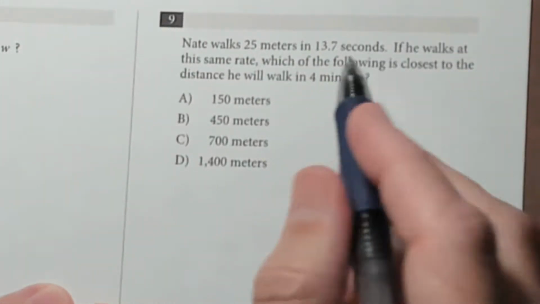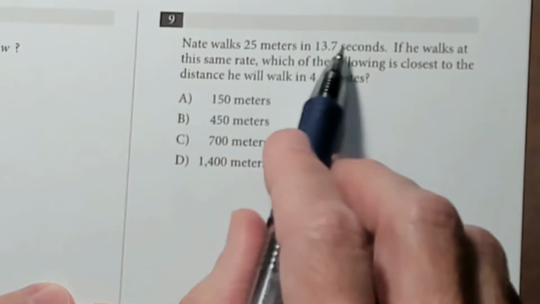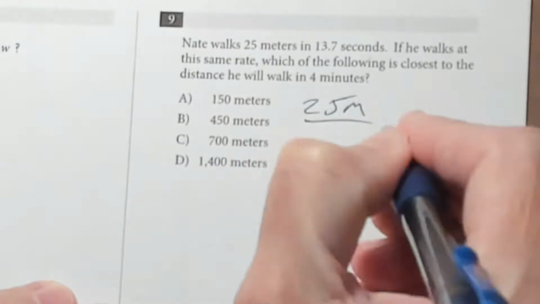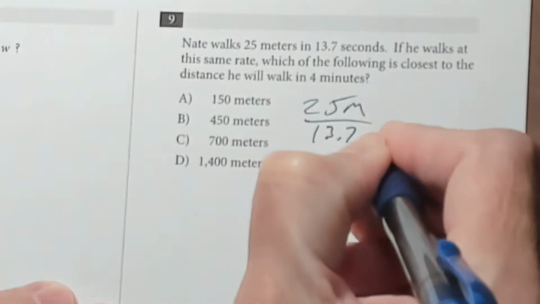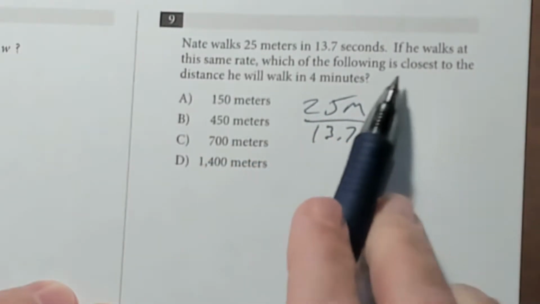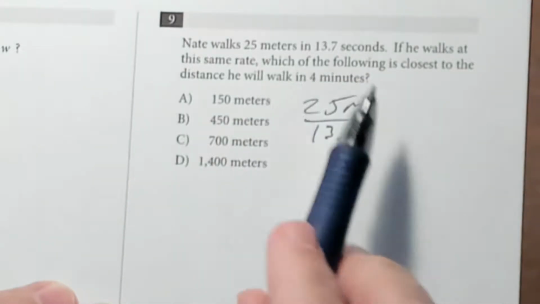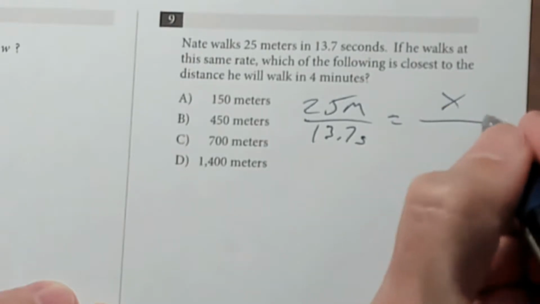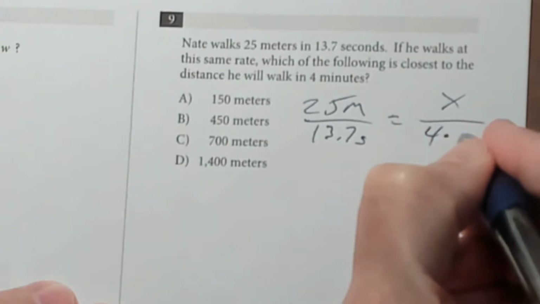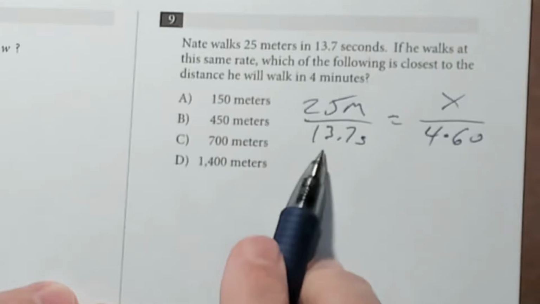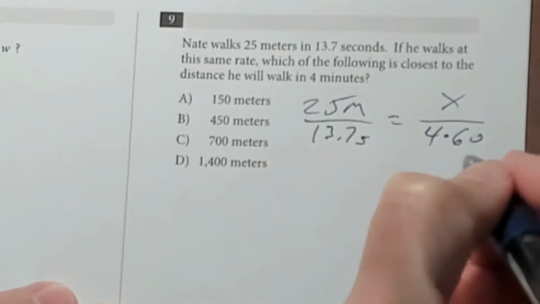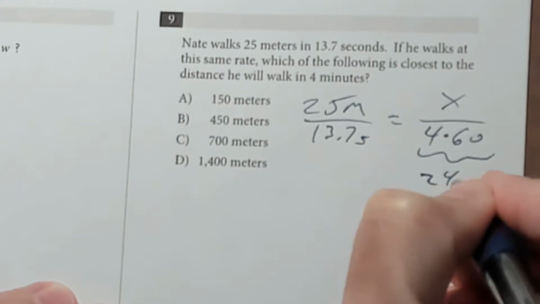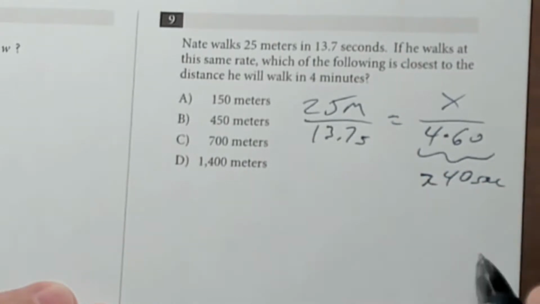Number 9. Nate walks 25 meters in 13.7 seconds. If he walks at the same rate, how far does he walk in 4 minutes? So we don't know what our answer is going to be, but over 4 minutes. So 4 times 60 seconds. Remember, you got 60 seconds here. You have seconds here. So what is 4 times that? That's 240 seconds.